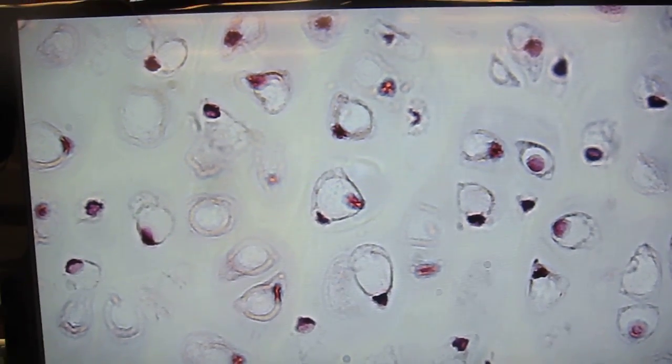Okay, so we're getting into the section where we have the other connective tissues, the ones that do not have the words connective tissue naturally in their name. And the first set that we're going to do are the cartilages. The particular cartilage we have here is hyaline cartilage. And hyaline cartilage is the most common type of cartilage that you find in the human body.